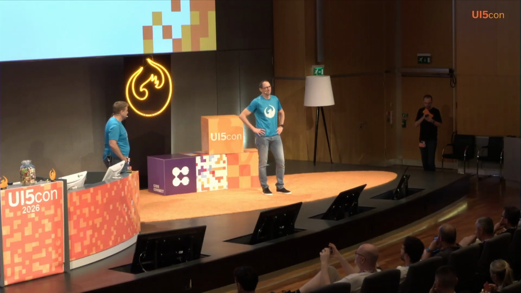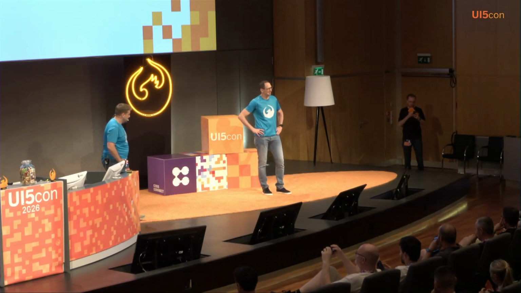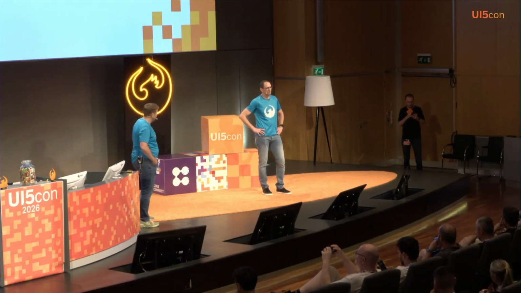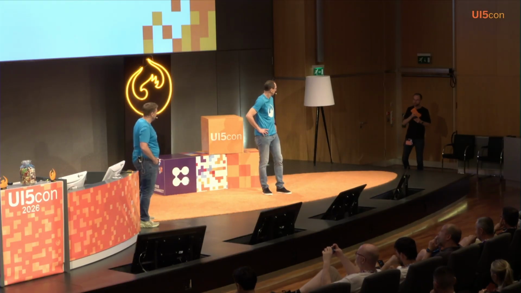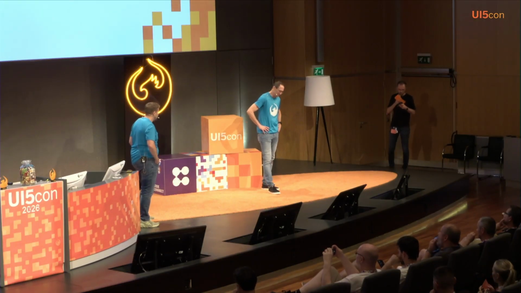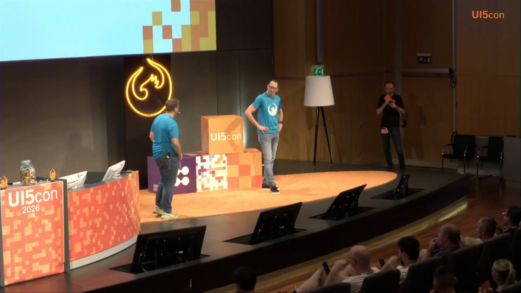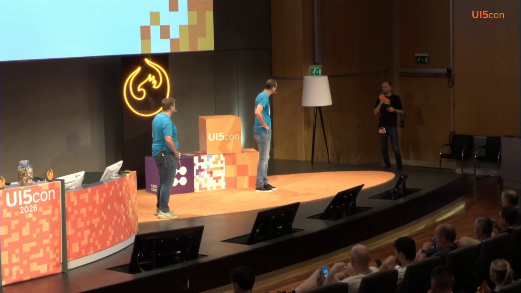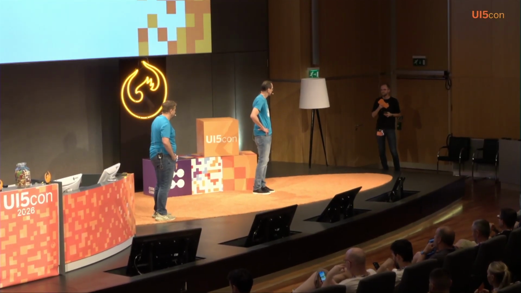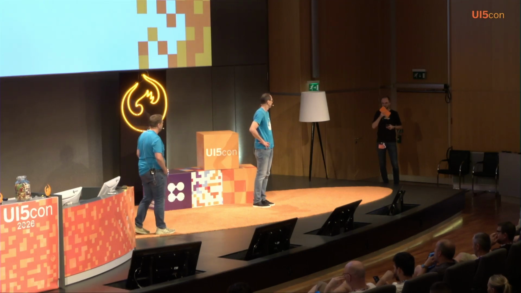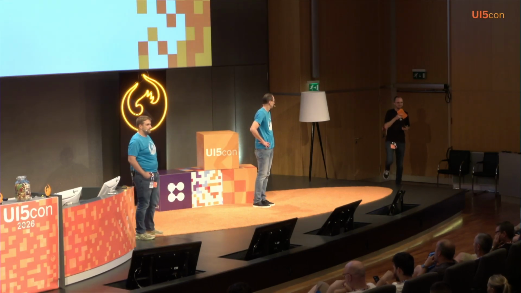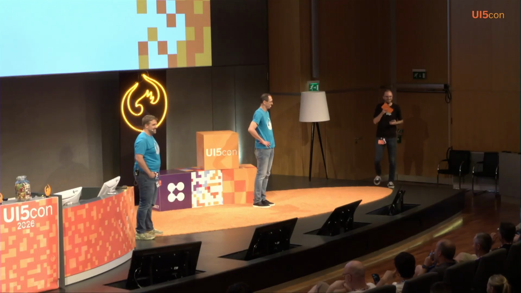Can UI5 on S/4 on-premise run on the server side, without any network calls or OData service calls? UI5 itself is not running on the server side, so it's not a server-side framework. It's a pure client-side framework, and if it needs data, it requests that either via OData calls or otherwise, but we do not do rendering on the server side with UI5. Yes, answered. Okay.